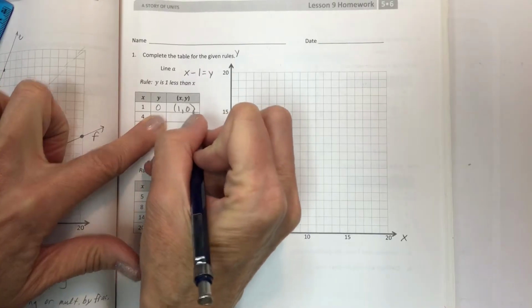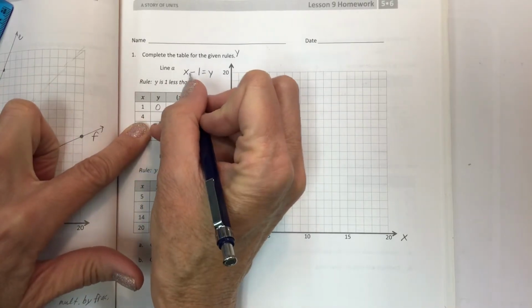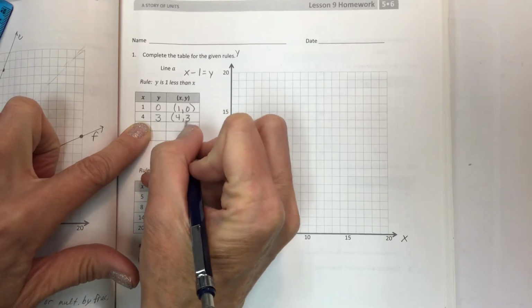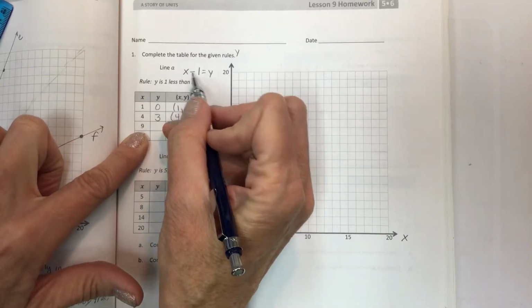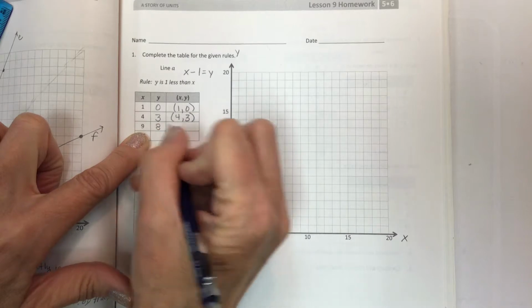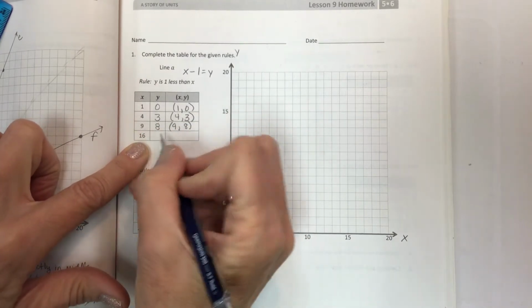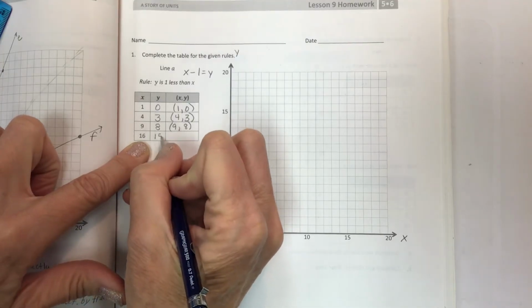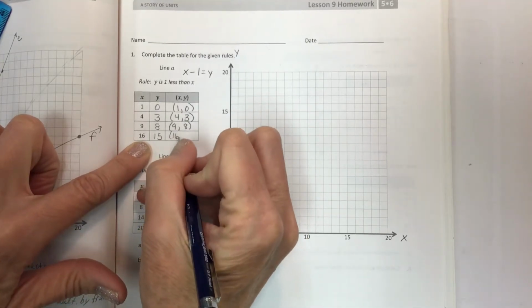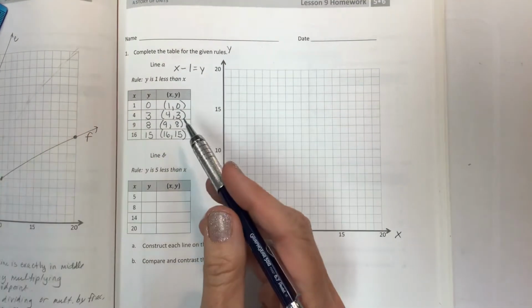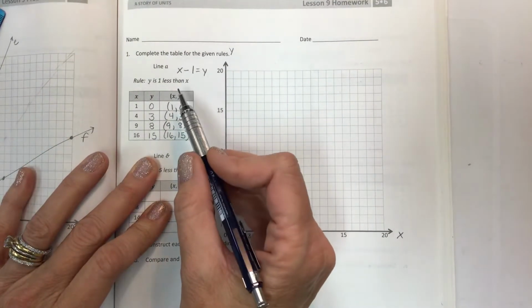Write your ordered pair. If x is 4, 4 minus 1 is 3. Write your ordered pair. If x is 9, 9 minus 1 is 8. Write the ordered pair. And 16, 16 minus 1 is 15. Write your ordered pair. So we have to actually complete the table and make the line.